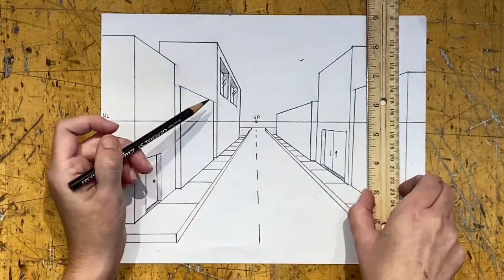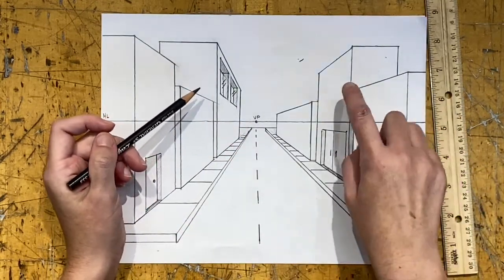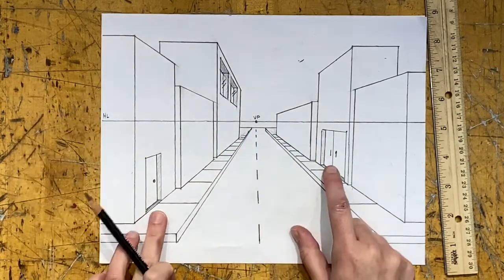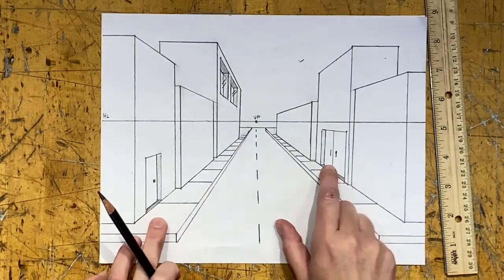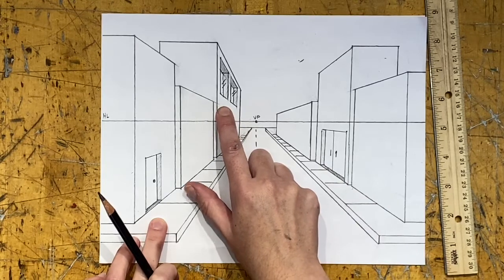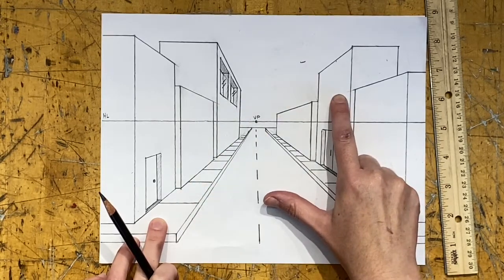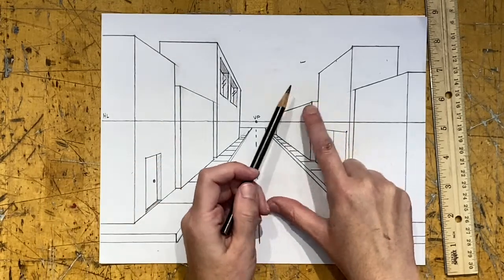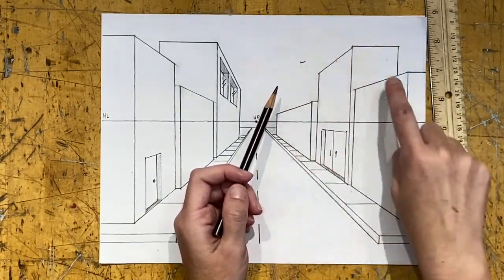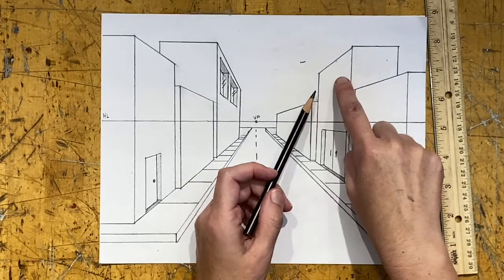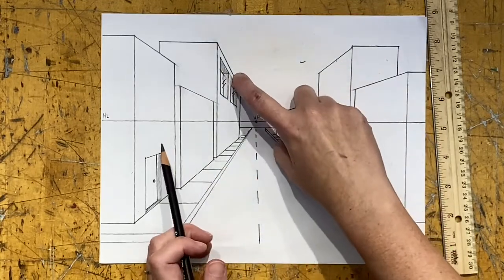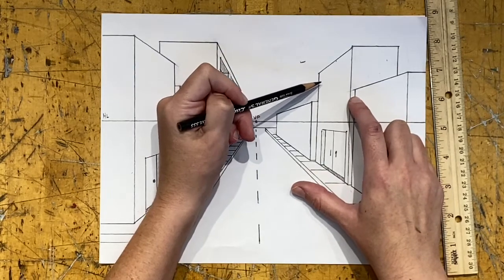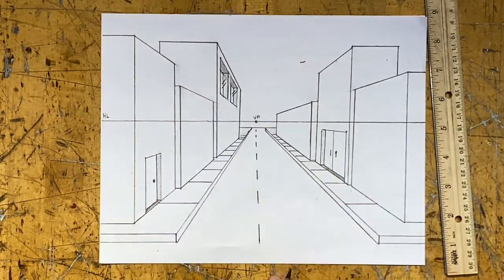I want you to make then windows for each one of these buildings. So I've shown you how to do two doors, one on each side. I showed you how to do a window on one side. The same principles apply to the other side. You're just going to make sure that the thickness, if you're doing buildings on the right-hand side, and they're above the horizon line, you'll see the thickness at the top, just like we did on the left. The thickness on the left-hand side of those windows.